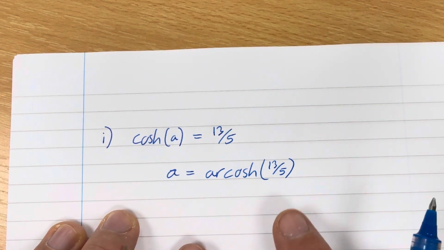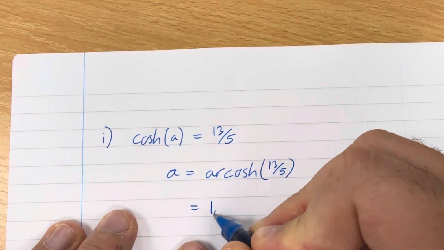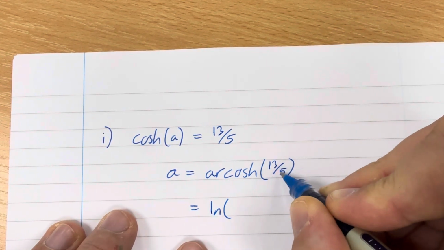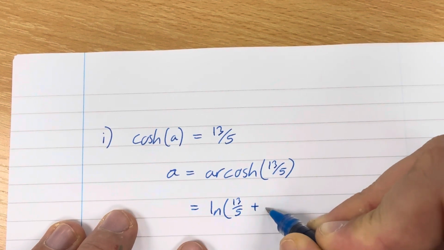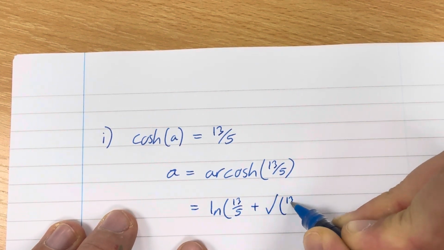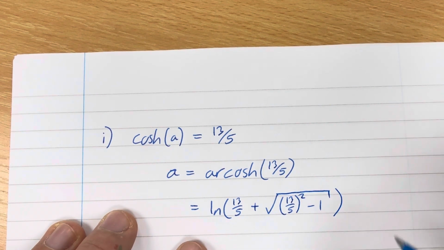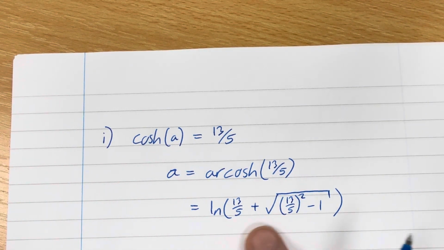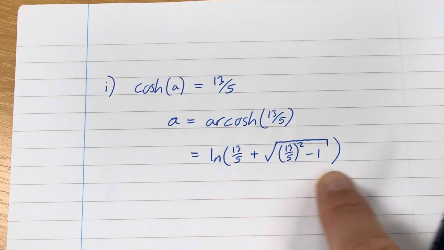Now from the formula book, arcosh is going to be the natural log of 13/5 plus the square root of 13/5 squared, subtract 1. Okay, so that is given in the formula book, obviously with an x in there. So arcosh of x is ln of x plus the square root of x squared minus 1. So that's in the formula book. I'm using x is 13/5 in this case, and I can evaluate that.